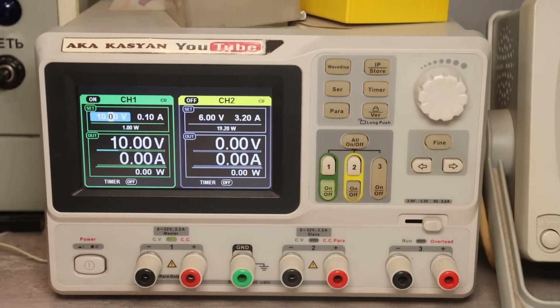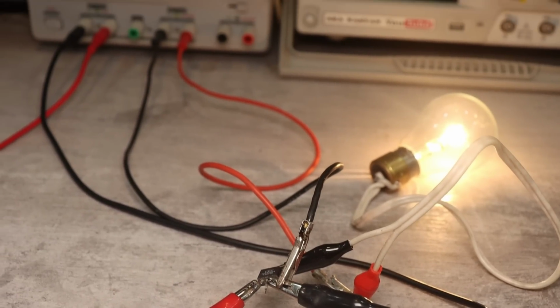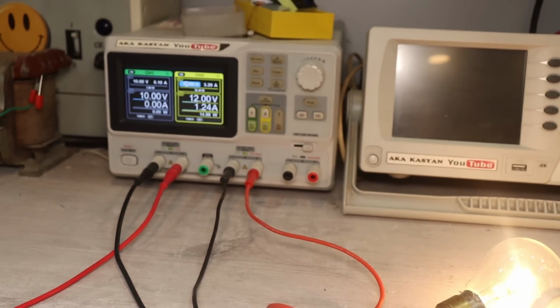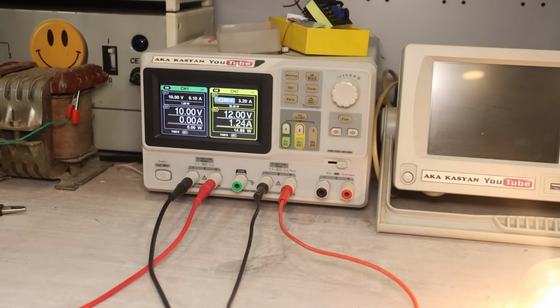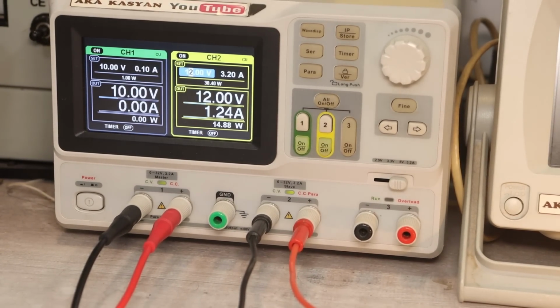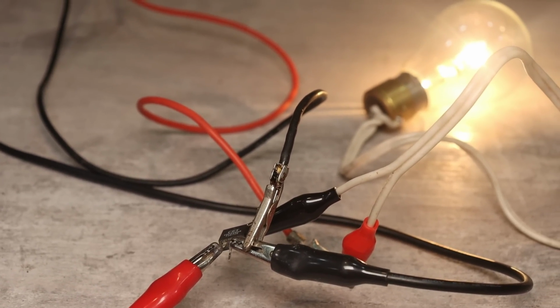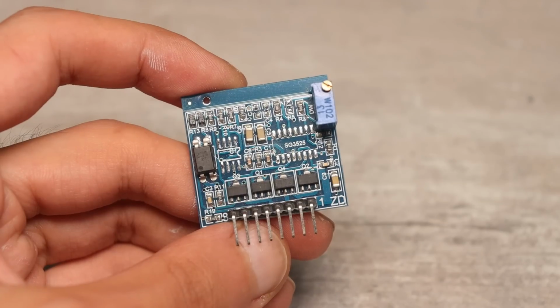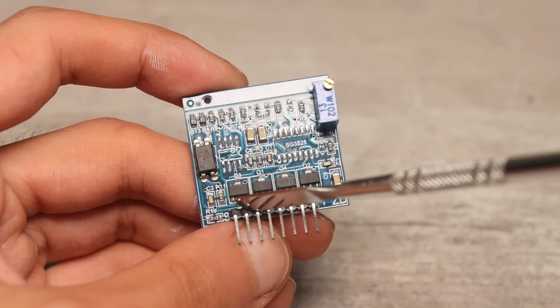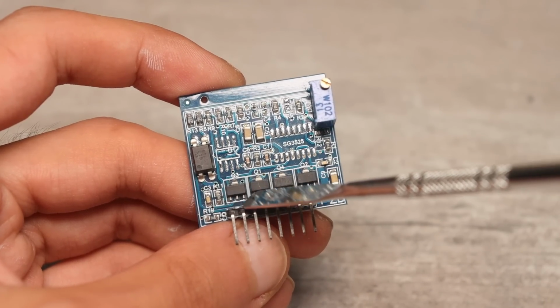So, we applied 10 volts and the switch opened. Moreover, the control signal current can be negligible, milli or even microamps. Therefore, no serious complex drivers are needed to unlock the field effect switch. But a driver is still needed for another purpose, but more on that later.